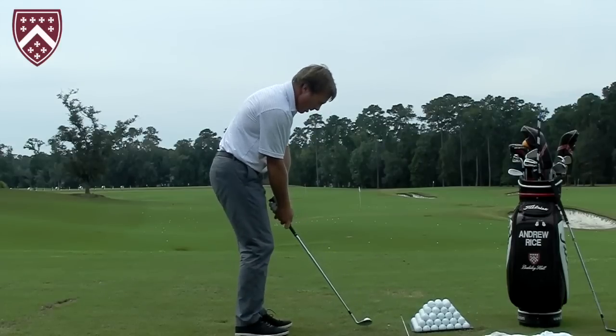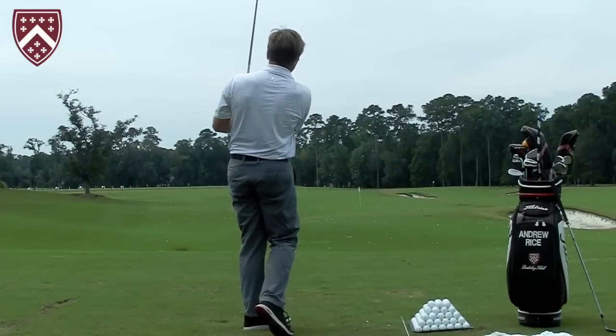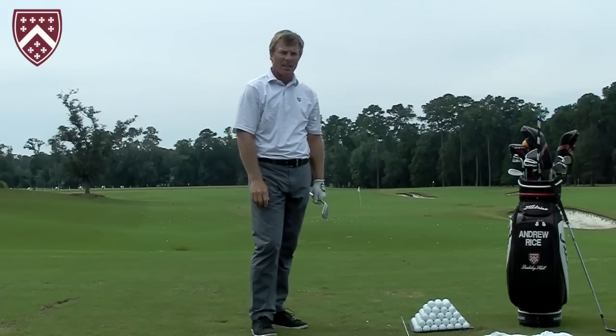50 yards. Might have gone a little further. Let's see.